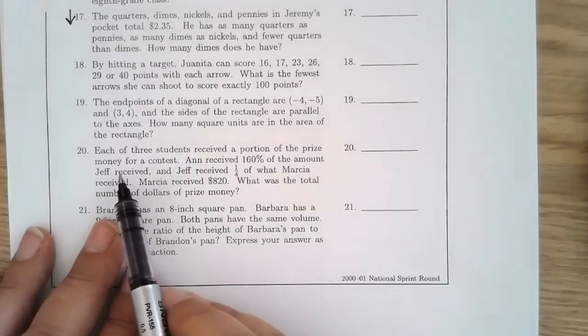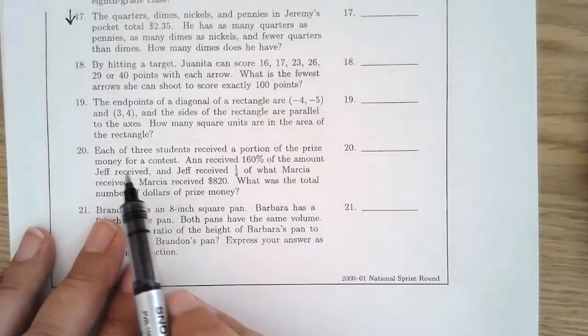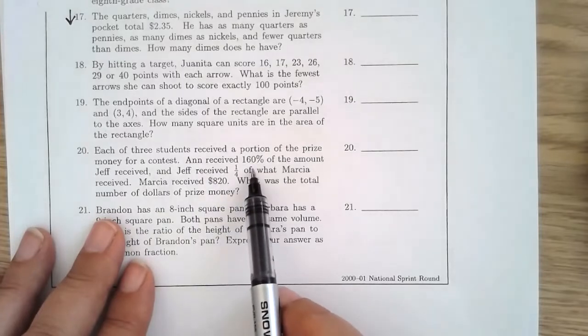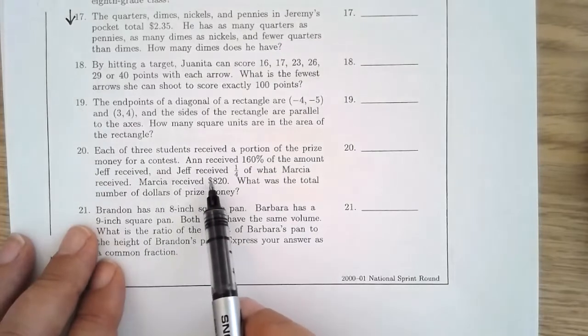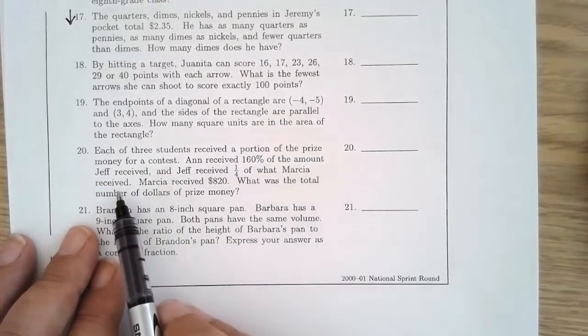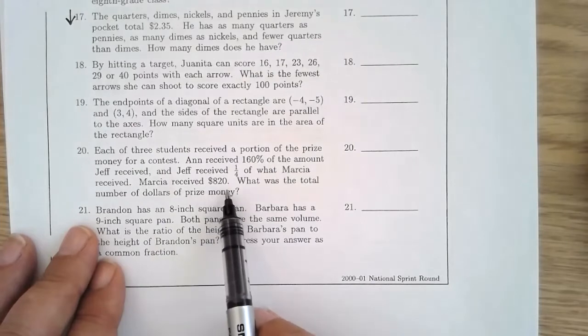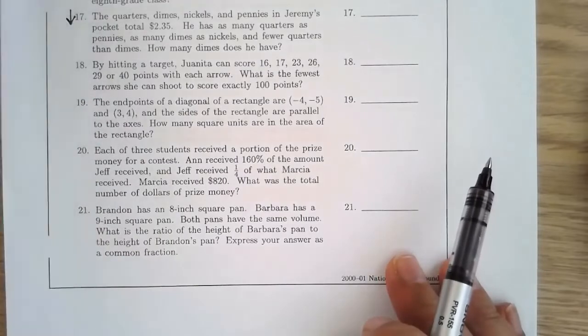Question 20. Each of 3 students received a portion of the prize money for a contest. Anne received 160% of the amount Jeff received, and Jeff received a quarter of what Marcia received. Marcia received $820. What was the total number of dollars of prize money?